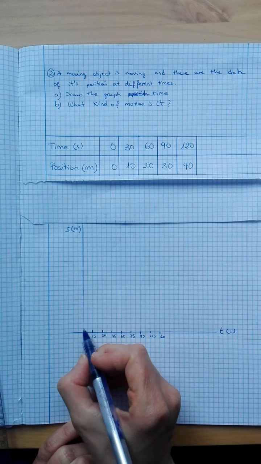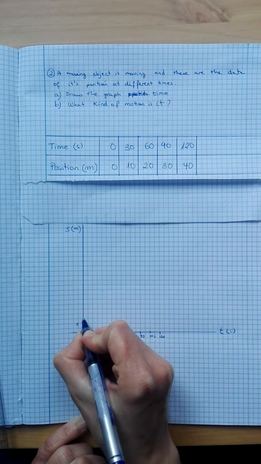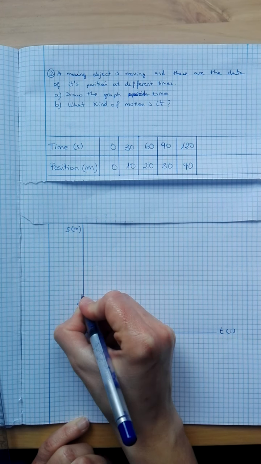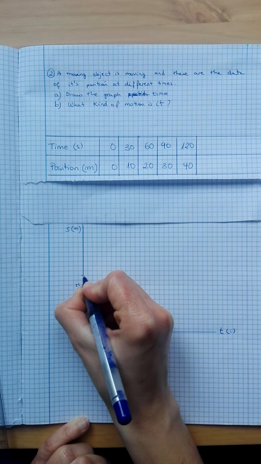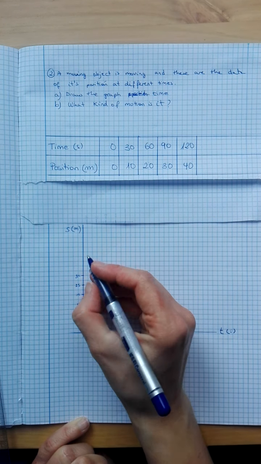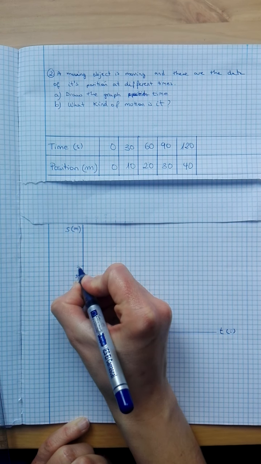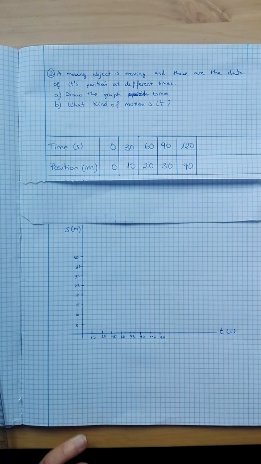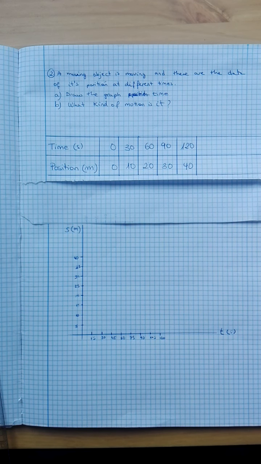And here, for example, 5, 10, 15, and so on, up to 40.